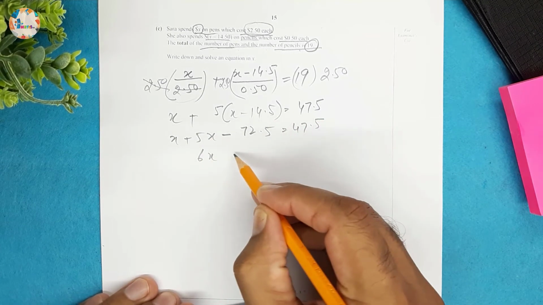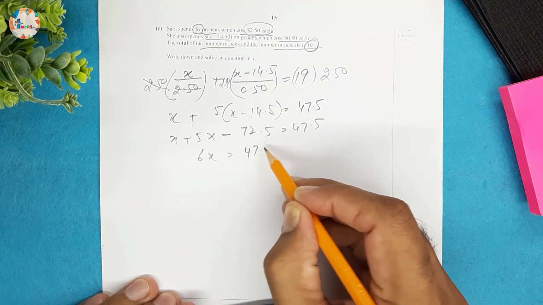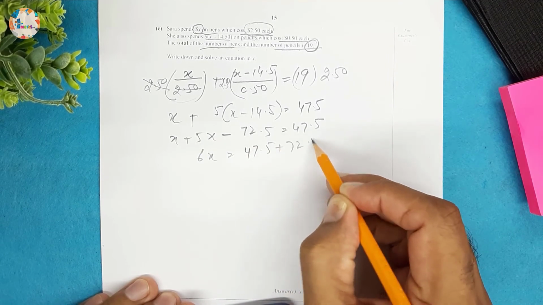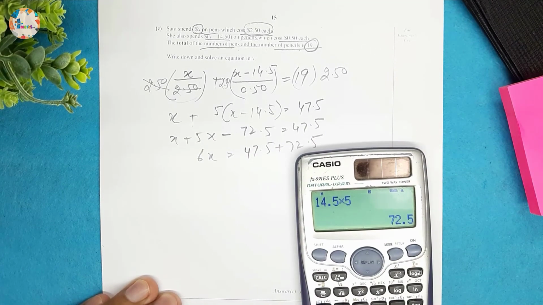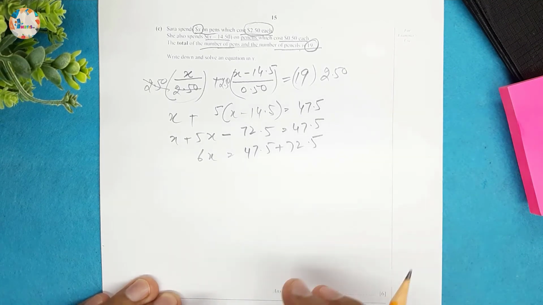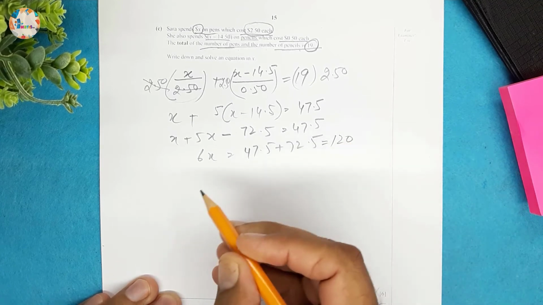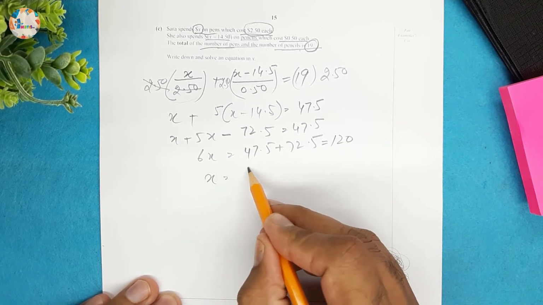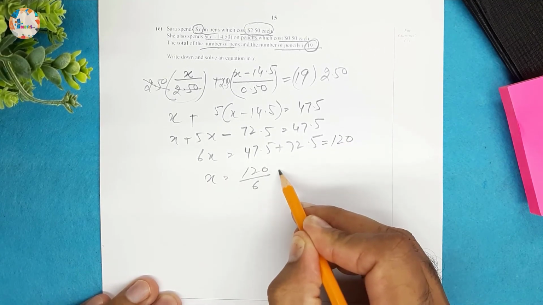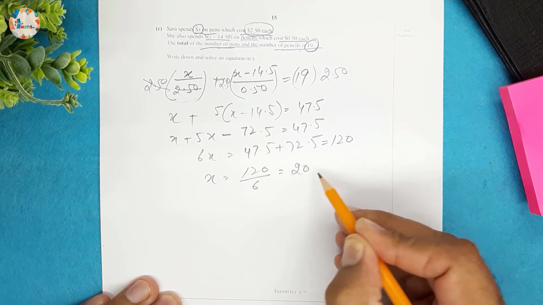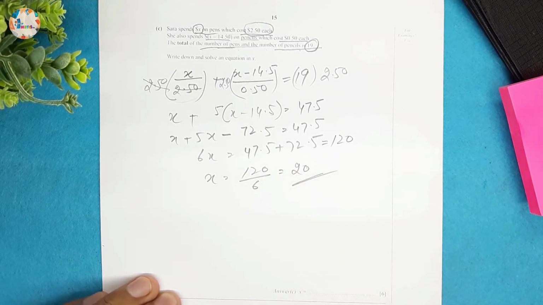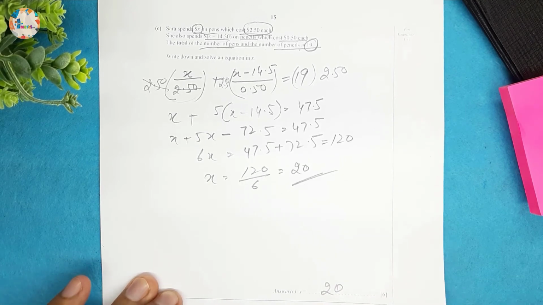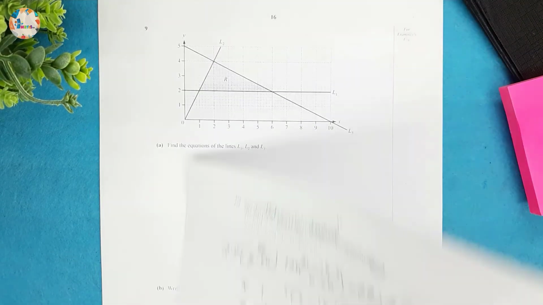This will be 6x is equal to 47.5 plus 72.5, and adding them gives 120. So 6x is equal to 120. So x will be equal to 120 divided by 6, which is equal to 20. So the x value is 20, which we can write over here. Hopefully you got this also.